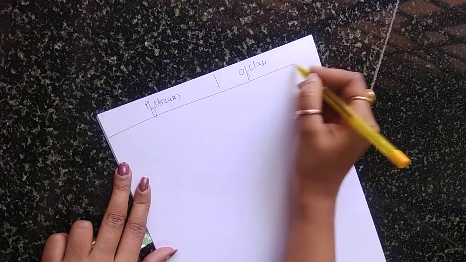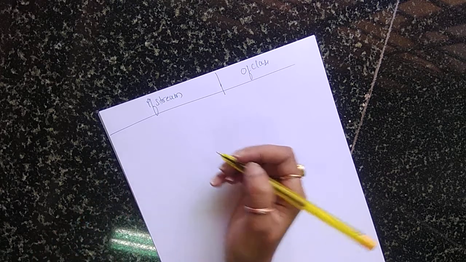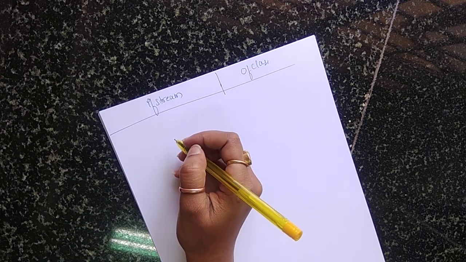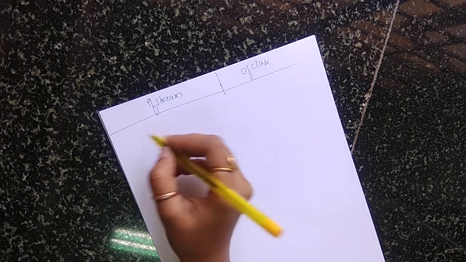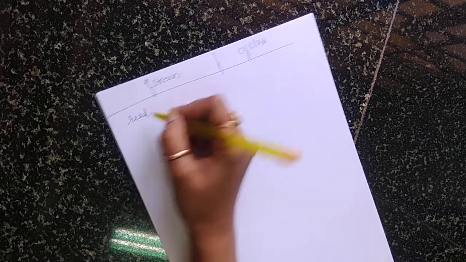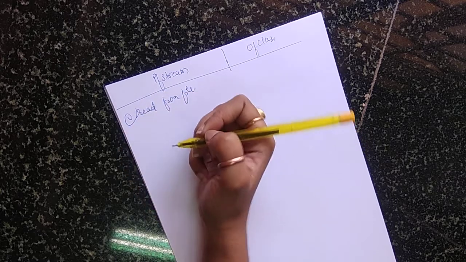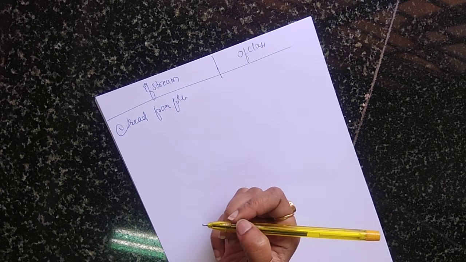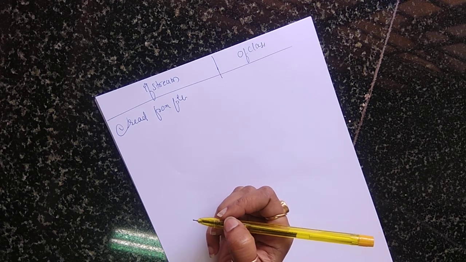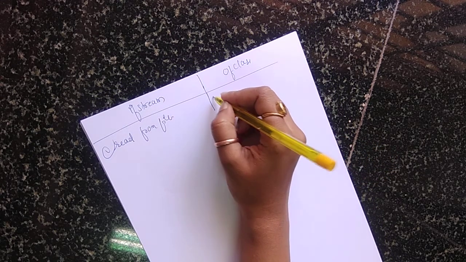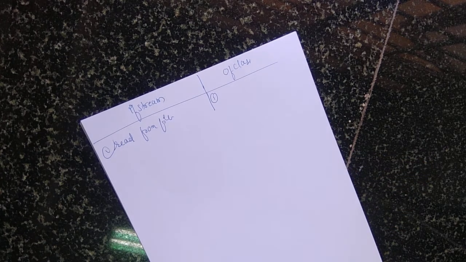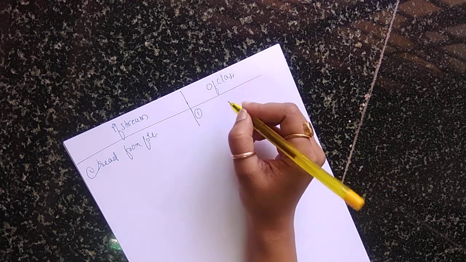Here, the ifstream class is a stream class which is used to read the data from files. When you want to read the data from a file, that time we use this ifstream class. Similarly, the ofstream class is a stream class which is used to write the data on a file.